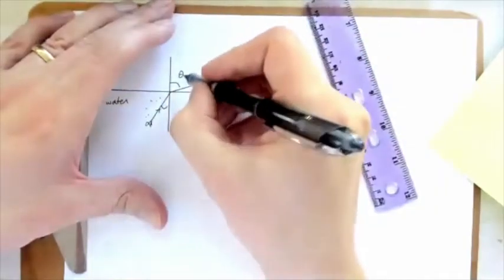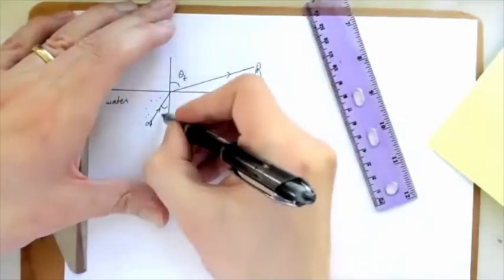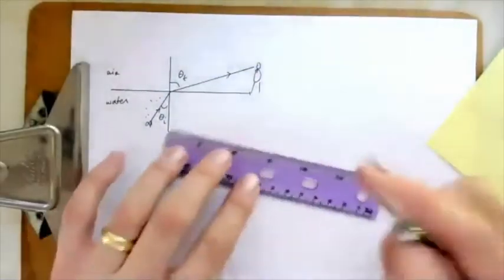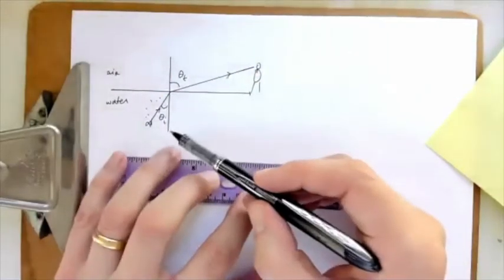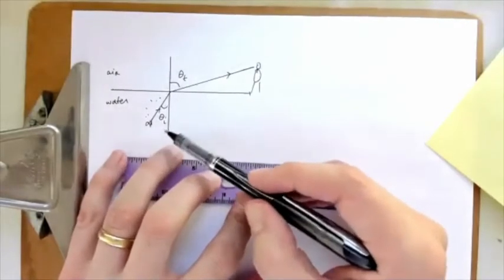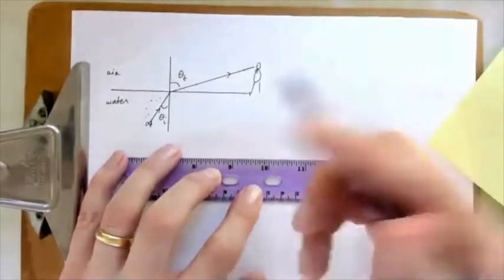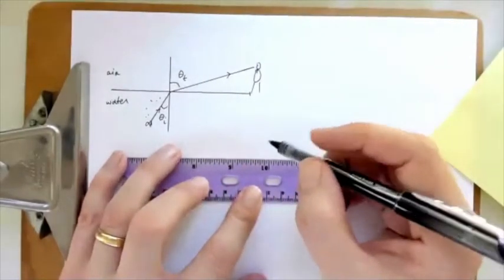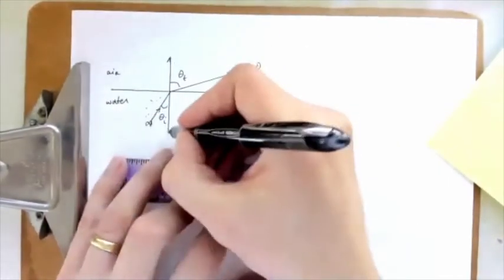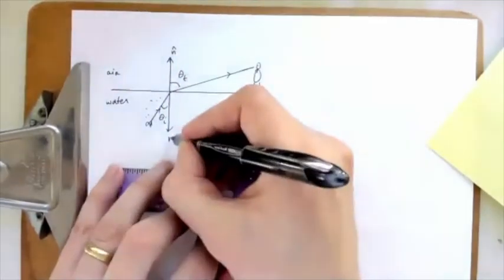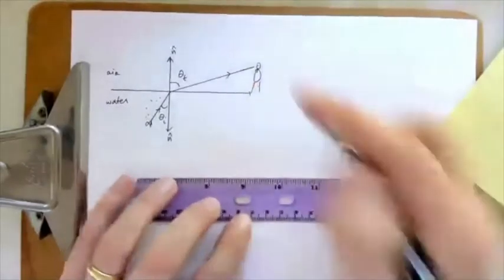In this case, this is theta t, and in this case, this is theta i. That's why sometimes in Snell's law, we'll just say n1 sine theta 1 is equal to n2 sine theta 2. We don't really care too much about which one is the incident and which is the refracted.